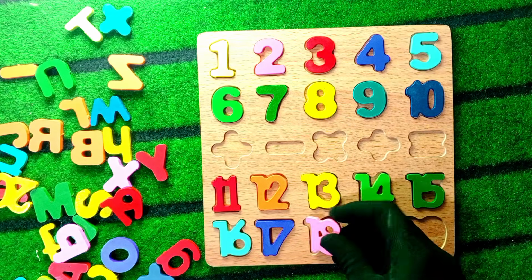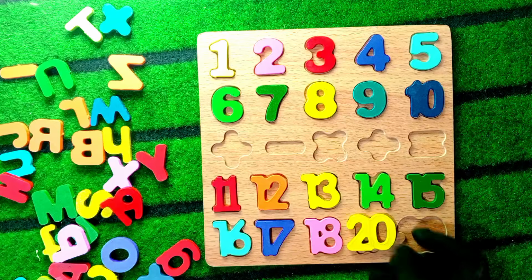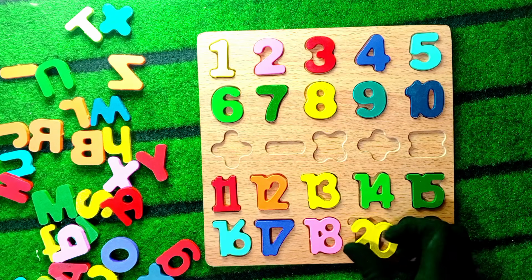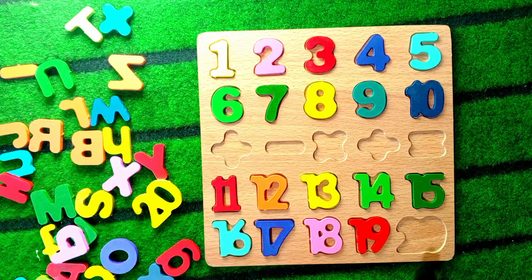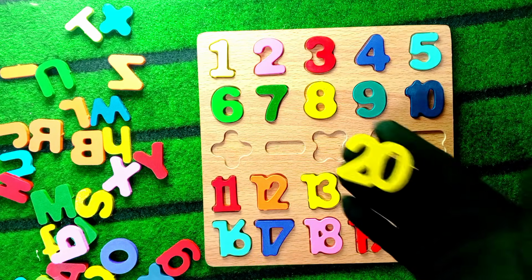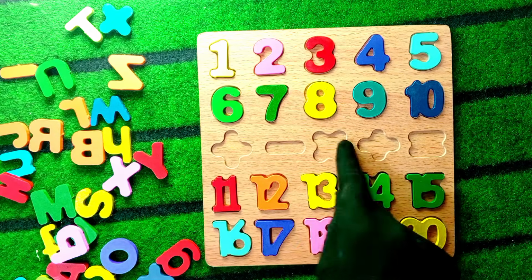18. And the second last number is 19. Is this 19? No. Yes, 19. And the last number is 20. 20. But wait, they are different.